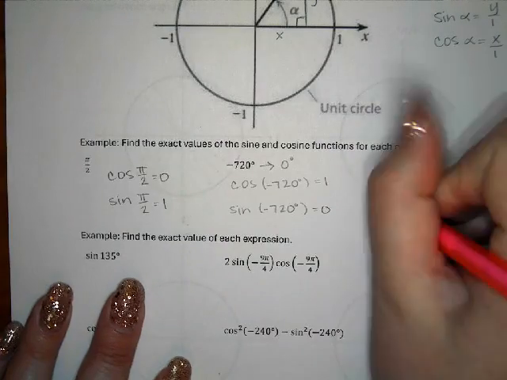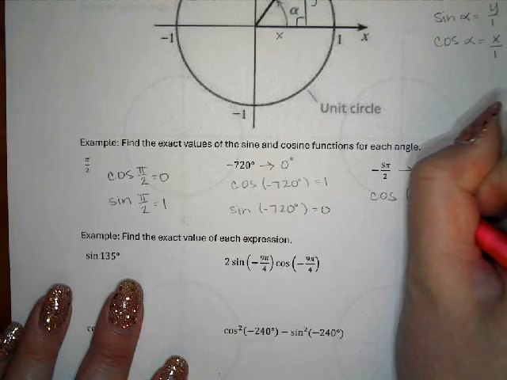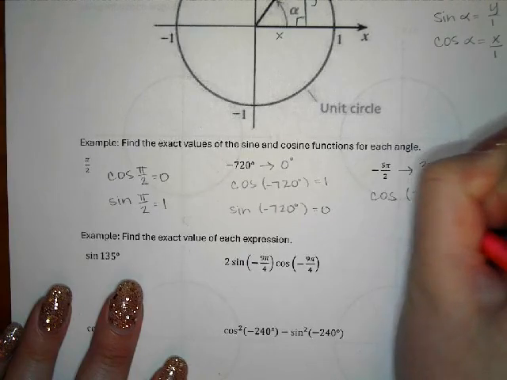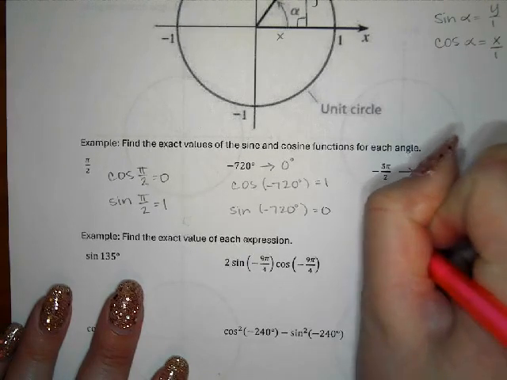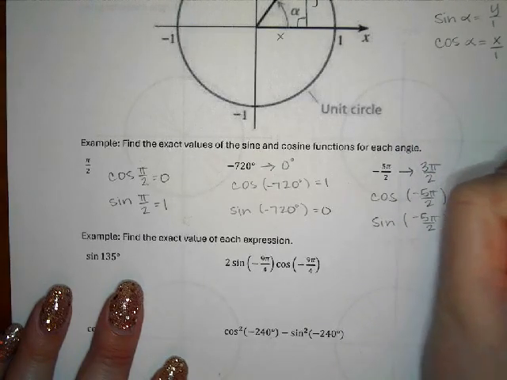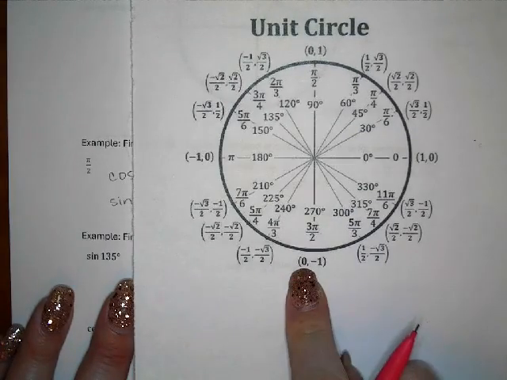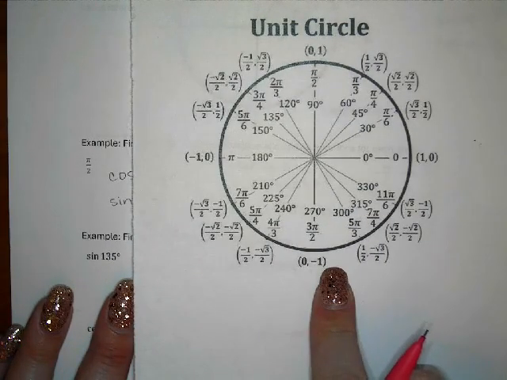Okay, so cosine of negative 5 pi halves and sine of negative 5 pi halves. Cosine is 0, sine is negative 1.